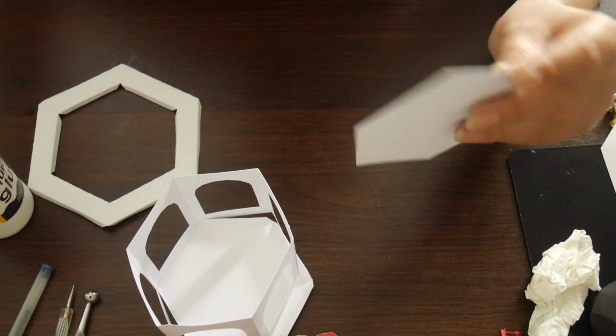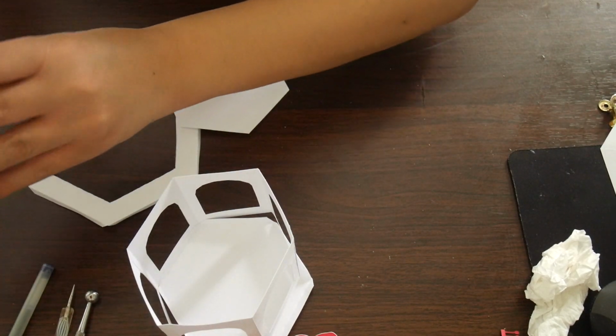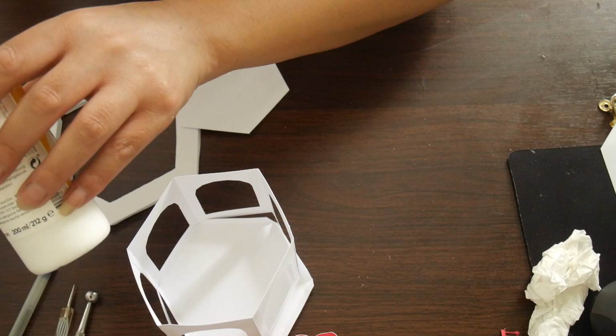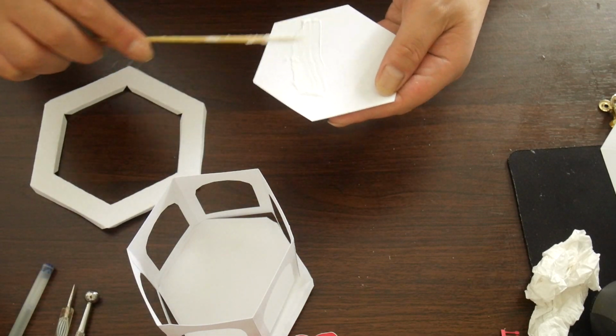Oh, that just gone. I think my glue dried because I was cleaning the table.